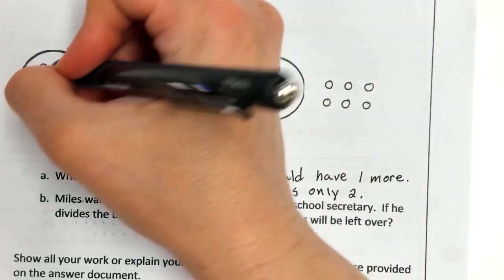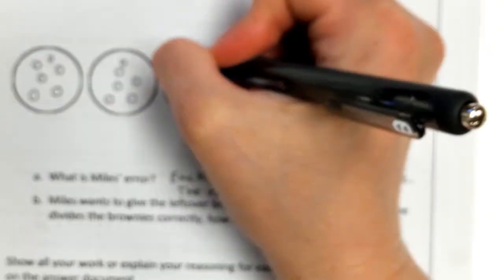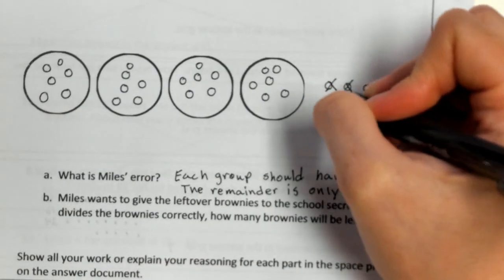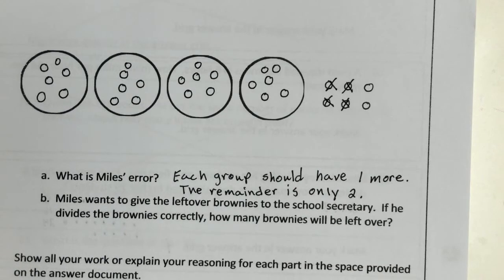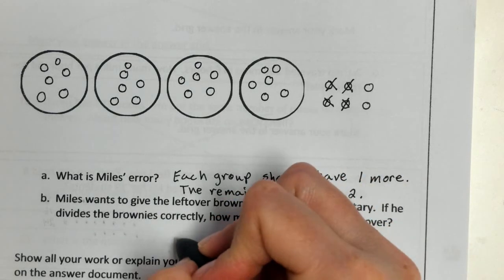So if I said 1, 2, 3, 4, and I put those into groups, and then I have 2 left, right? All right, so Miles wants to give the leftover brownies to the school secretary. If he divides the brownies correctly, how many brownies will be left over for the school secretary? 2. Yeah, 2 brownies.